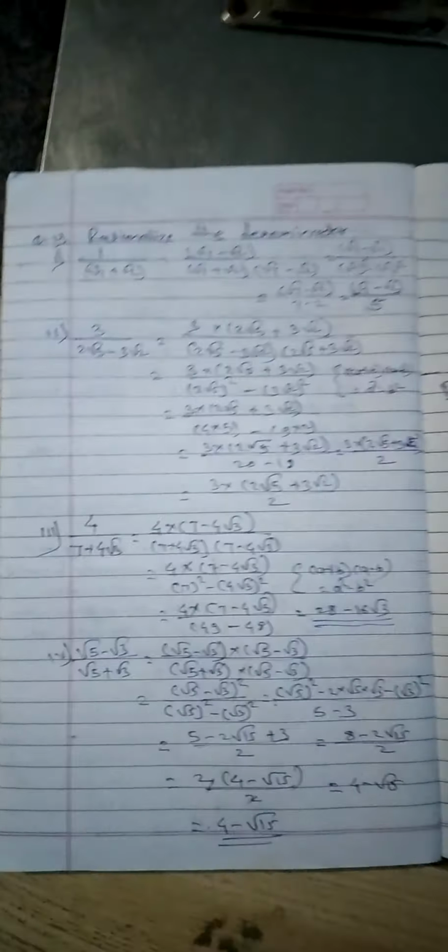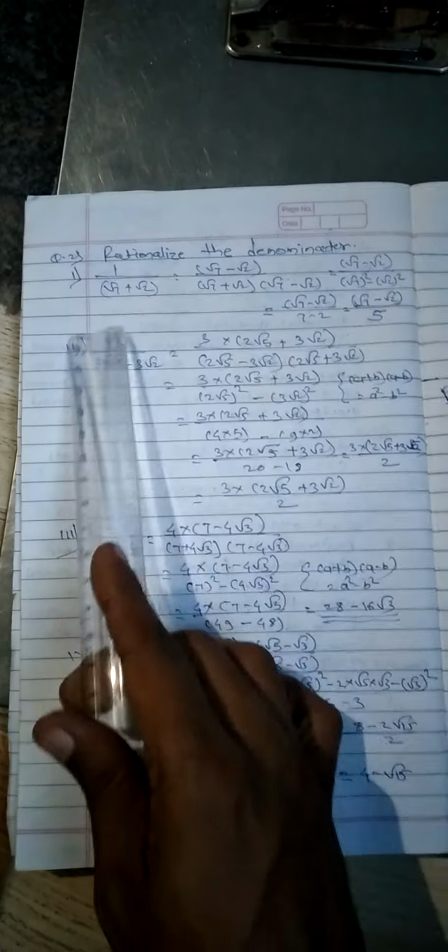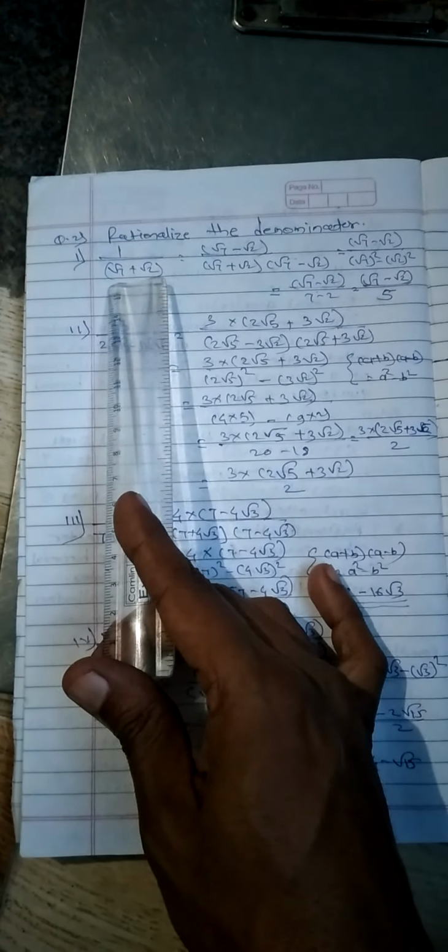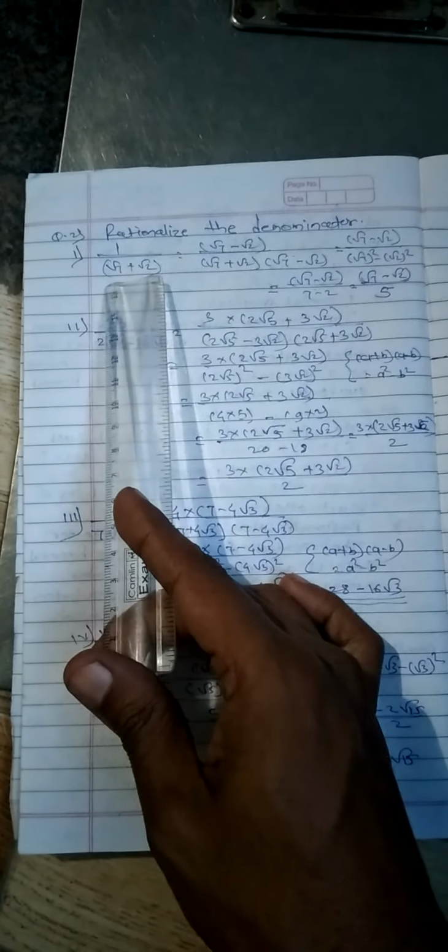And then see question 2. In question 2, we have to rationalize the denominator, but the denominator is in the form of a binomial surd, and we have to find a conjugate pair. So the first example is 1 upon root 7 plus root 2. So what is the conjugate pair?